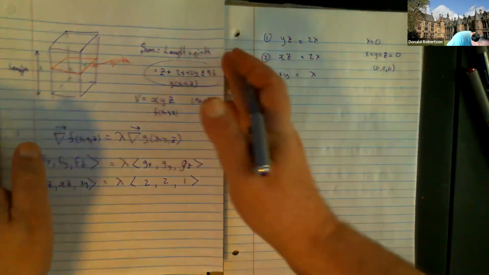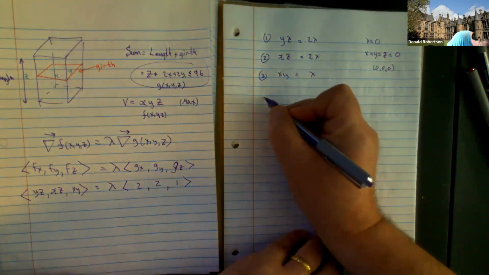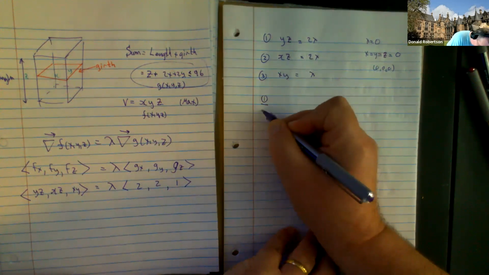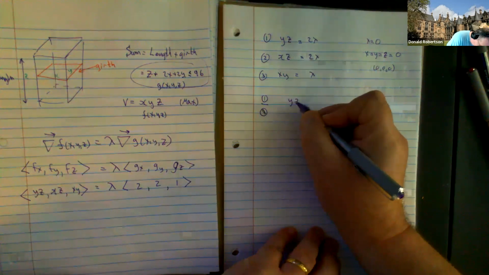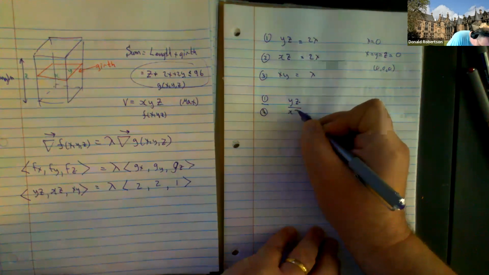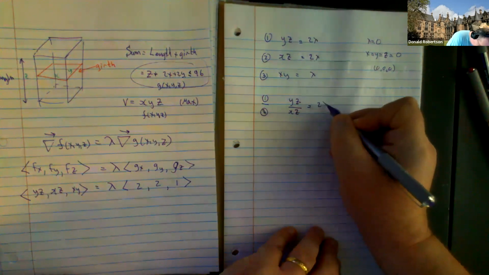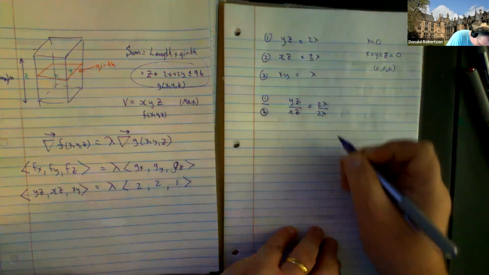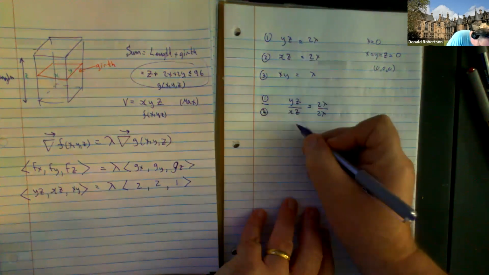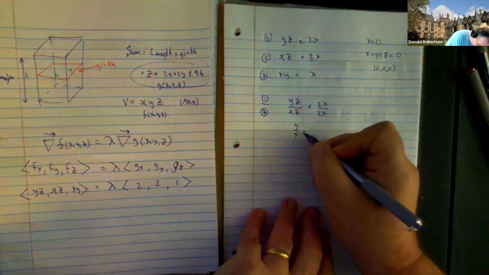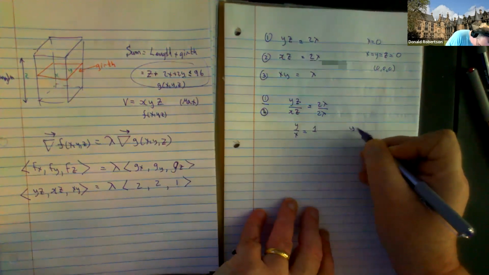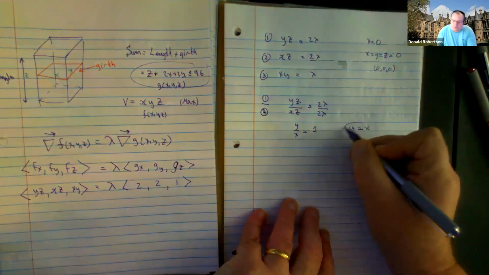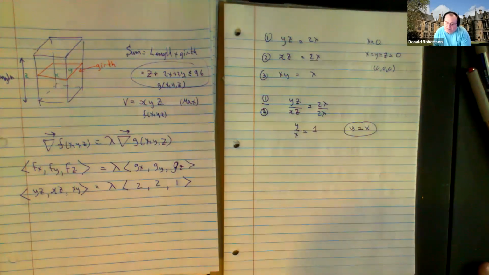So what I'm going to do now is take equation 1 and divide it by equation 2. So I'm going to do YZ over XZ, and that's going to be 2 lambda over 2 lambda. And a lot of cancelling here, and I get Y over X equals 1, which means that Y can be written as X. We'll cross multiply a little. Y equals X.